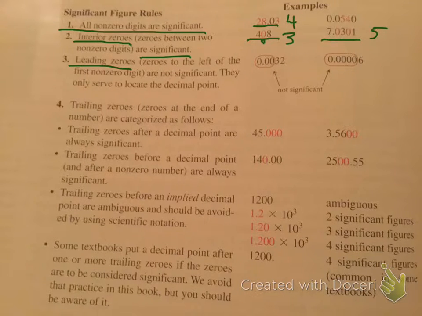Okay, so leading zeros are not significant. They only serve to locate the decimal point. So these are called place-holding zeros. They don't help us with the precision of the measurement. They are just holding the place. So whenever we have a decimal, those leading zeros are not significant. So this just has two significant figures, and this only has one significant figure. And again, the leading zeros aren't helping with the precision of the measurement. They are simply holding a place value.